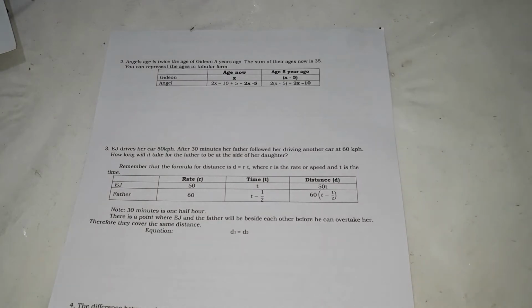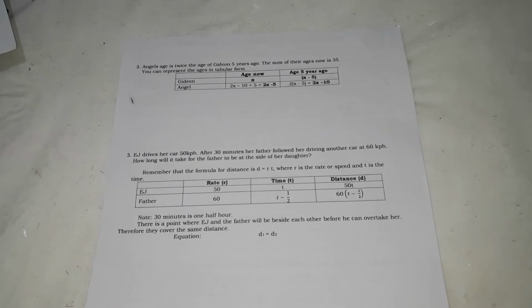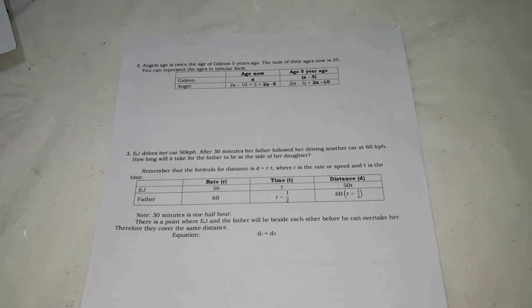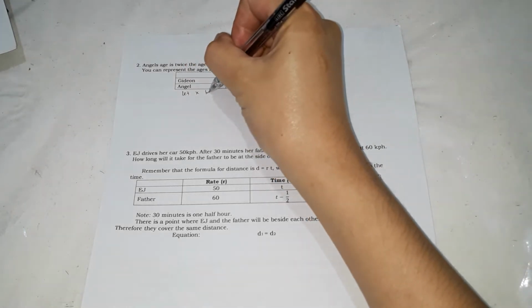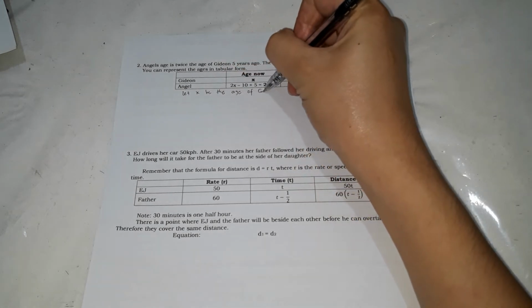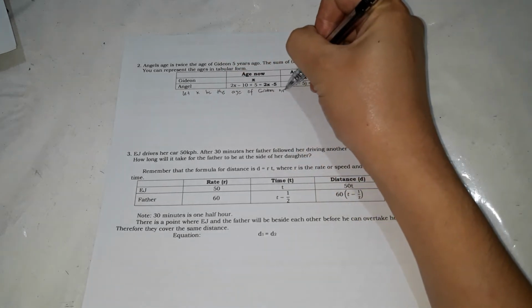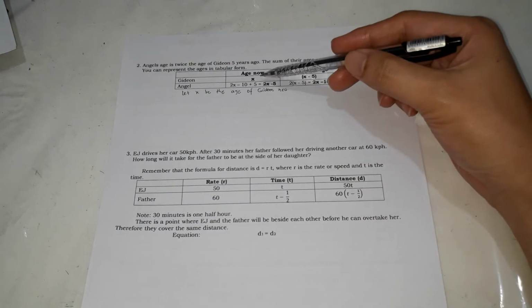Next. The next problem would be a problem on age. So si Angel daw is twice the age of Gideon 5 years ago. The sum of their ages is 35. So you can represent the ages in tabular form. So first one, we're going to represent, let x be the age of Gideon now. So si Gideon, ang edad niya ngayon is x. So kasi hindi natin alam yung age ni Gideon, so we're going to represent it by x.